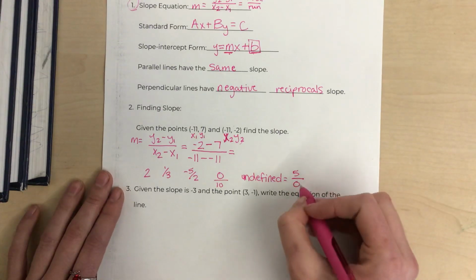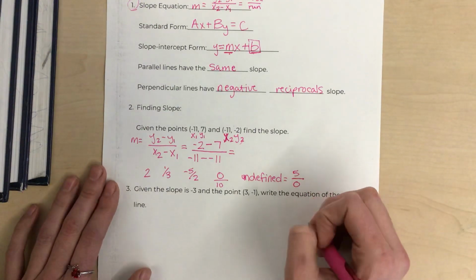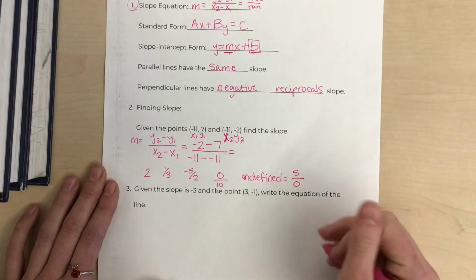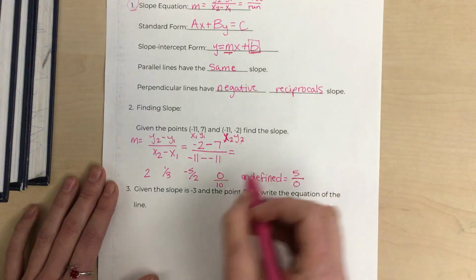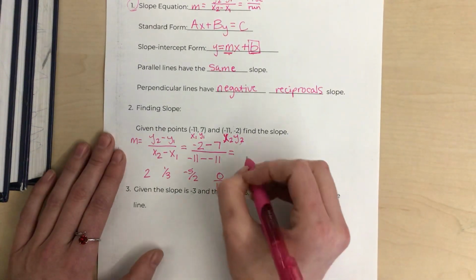Those of you who are questioning why, Siri will give you a long explanation as to why we can't divide by 0. So if you want to have a little bit of fun listening to that, you can ask Siri what happens when you divide by 0.